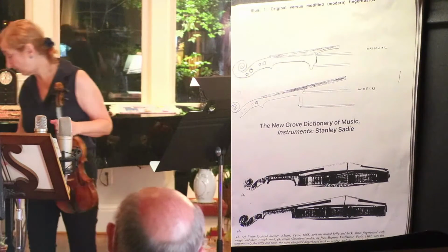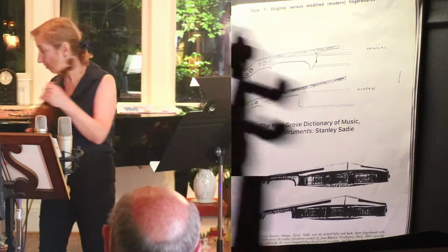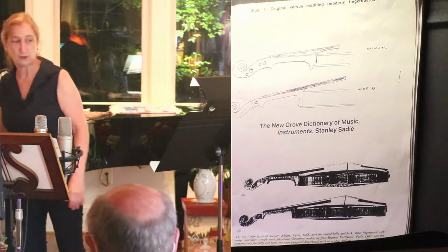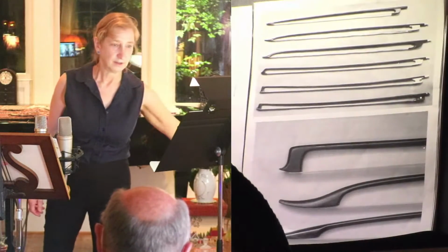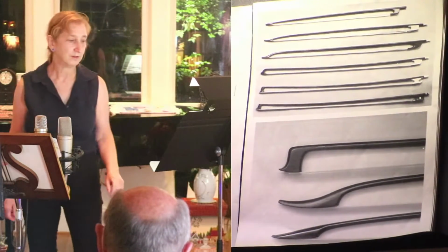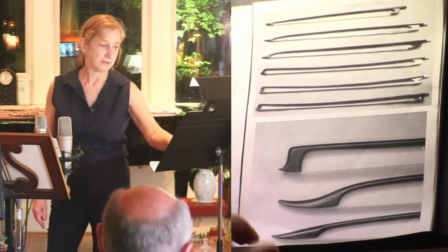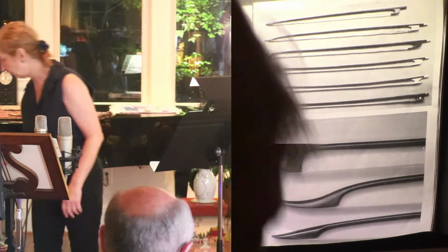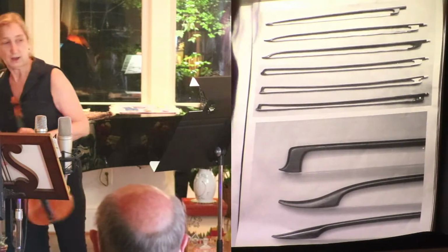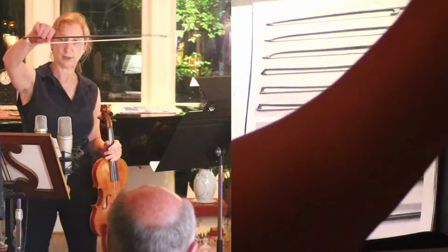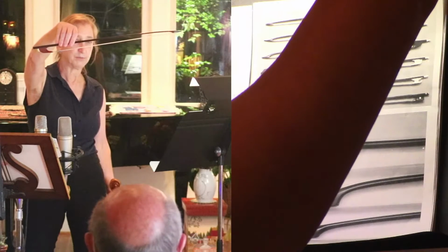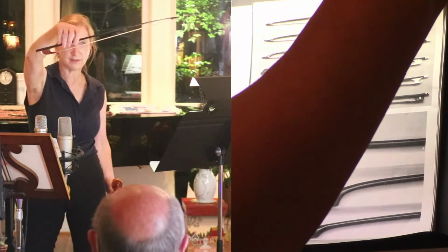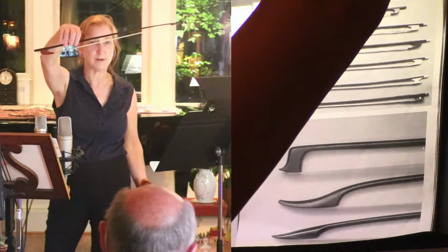So of course that meant that the soul of the instrument, which is the bow, also underwent a major design activity. So here on the next handout, this is a very basic collection of different bows. And here you have what's called, and I'm showing it in life here, a 17th century bow. It's pretty short. We have a technical name for it. The name is short bow.